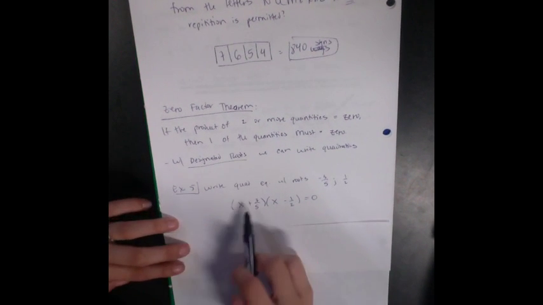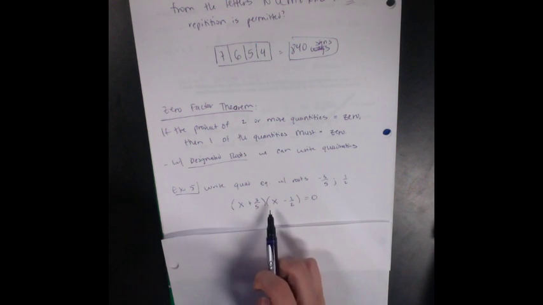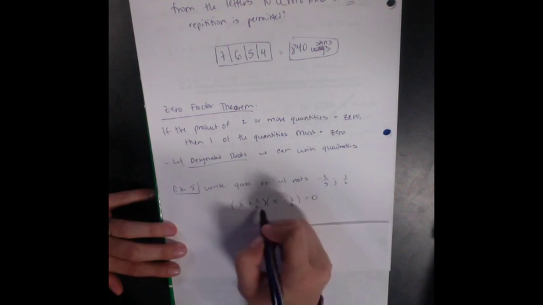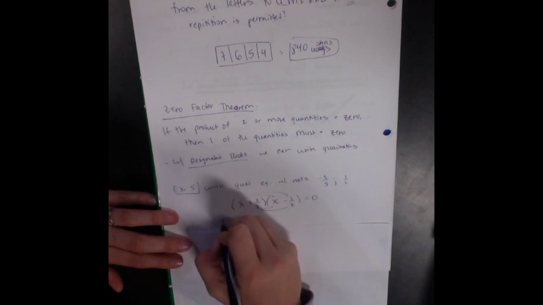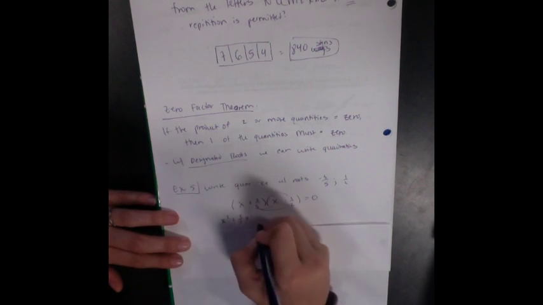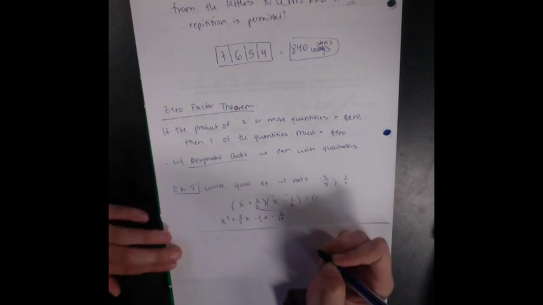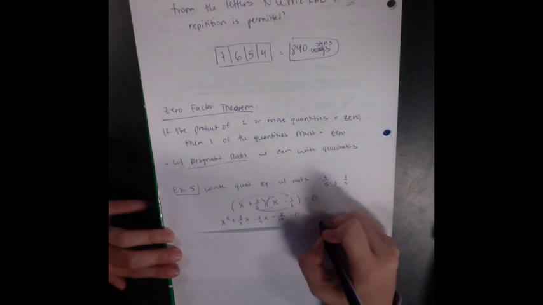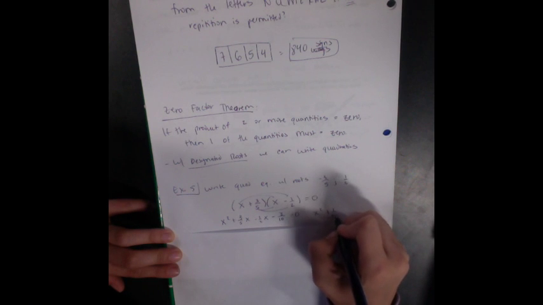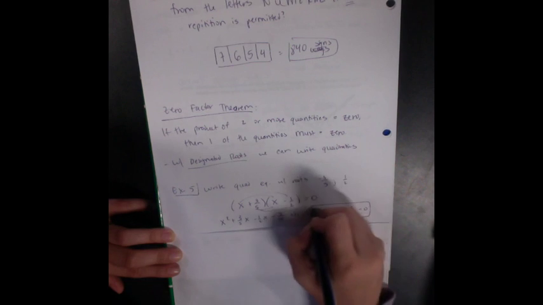This is the factored version of my quadratic, right? If I plugged in -3/5 here, I would get 0, making my whole quadratic 0. If I plugged in 1/2 here, I would get 0, making my whole quadratic 0. Now I have to FOIL out this equation to get my final answer. So I will have x squared plus 3/5x minus 1/2x minus 3/10 equals 0. And if I simplify this, I get x squared plus 1/10x minus 3/10 equals 0. That is my answer.